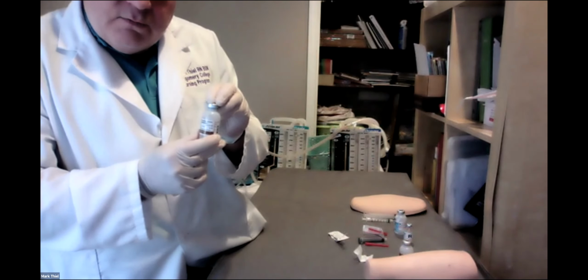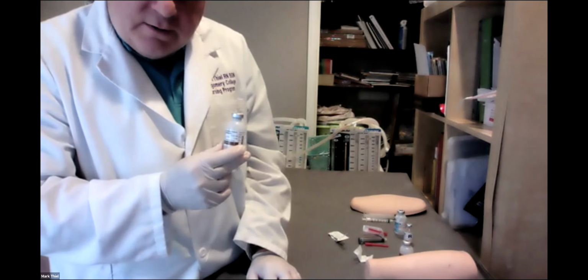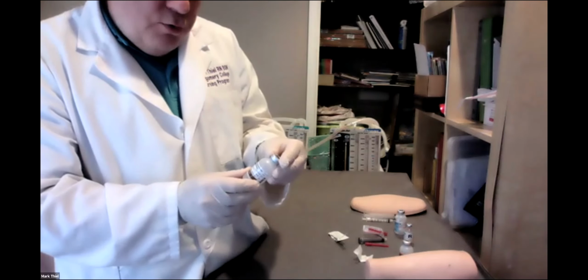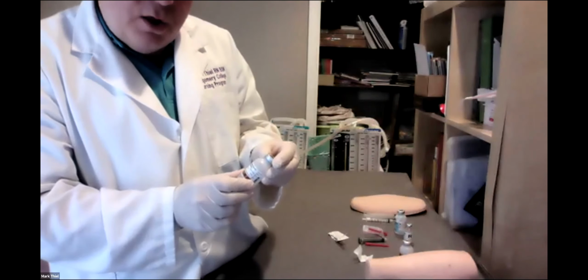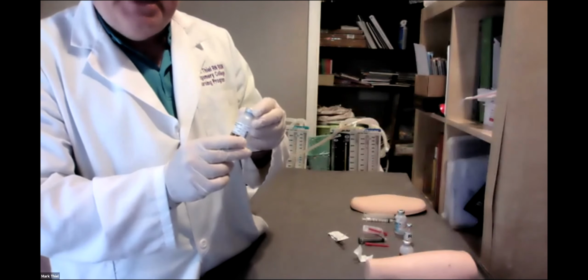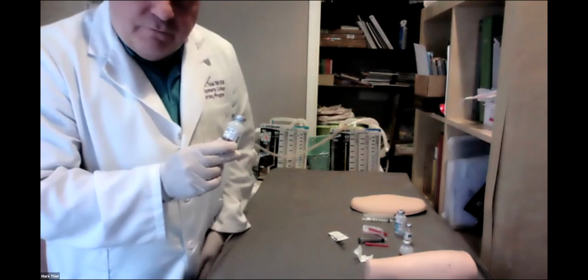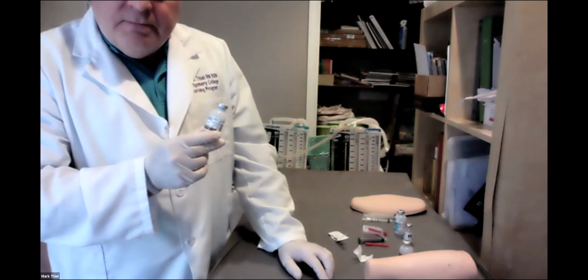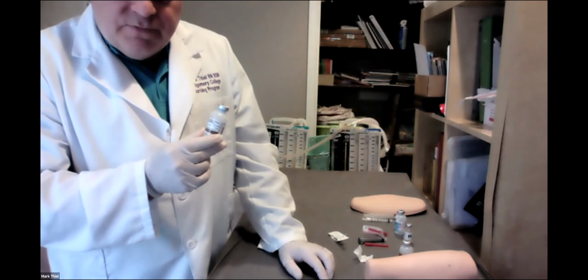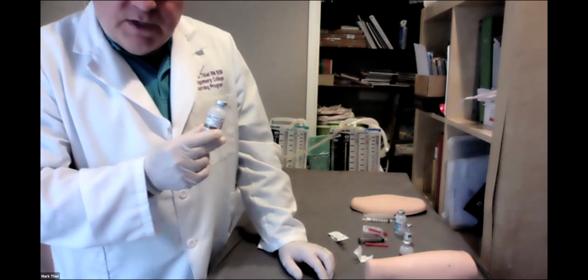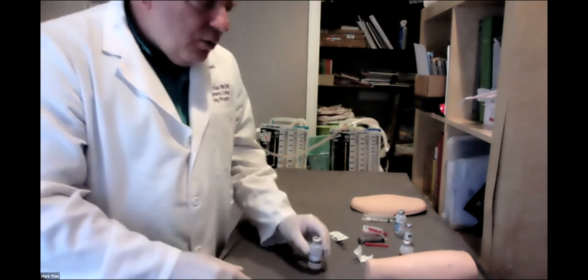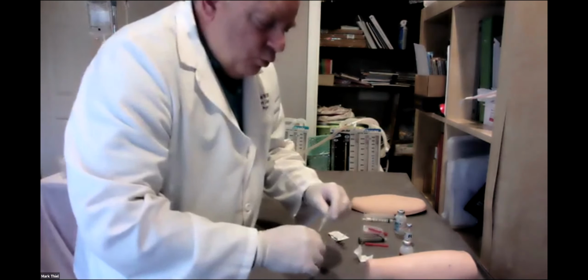Right. Now, dosing: 0.1 ml per intradermal injection. That is the standard for PPD injection intradermally, 0.1. So, what syringe would I pick?